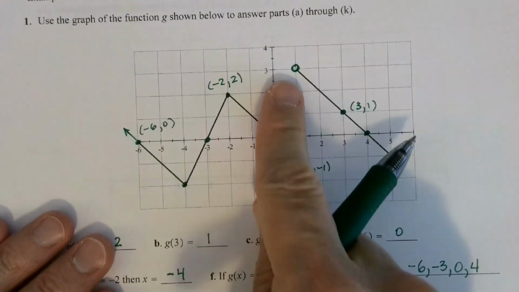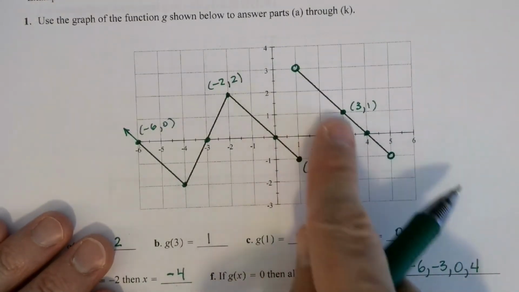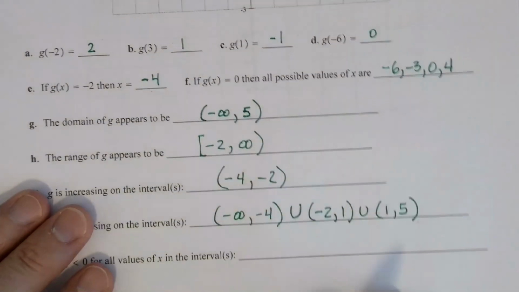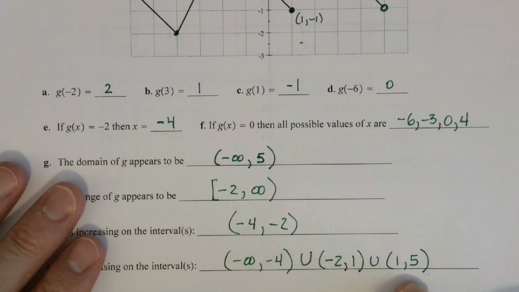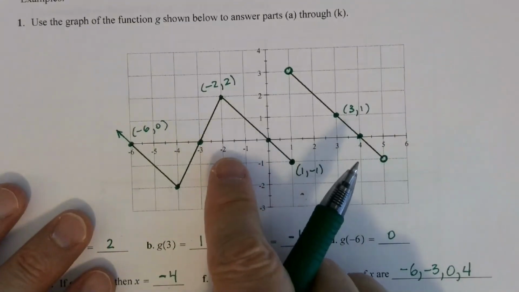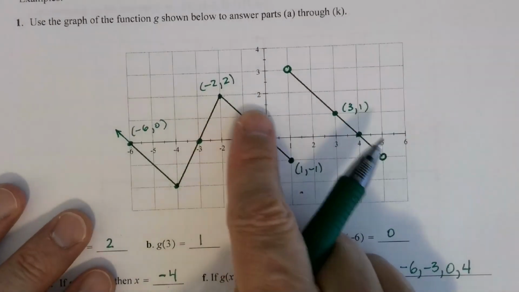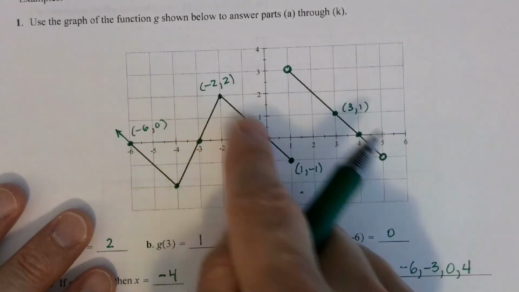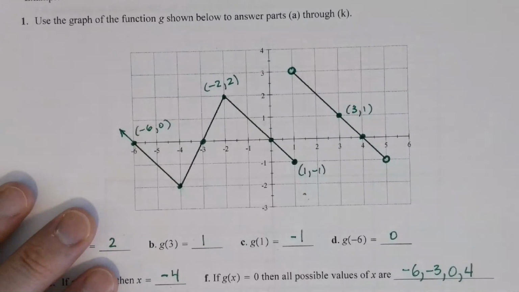And then again, from +1 all the way down to here, to 5. And it would be incorrect to join these into one interval. You can't go from -2 to 5 because we're going down, down, down, and then all of a sudden we jump up, back up to here. And so going down here and then going down here would be the correct way to do that.